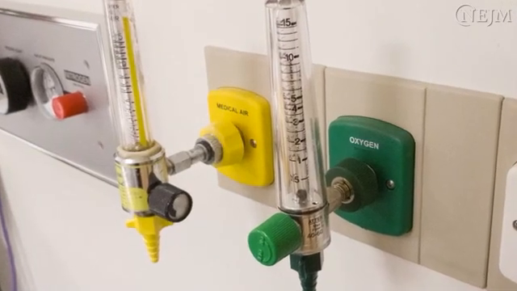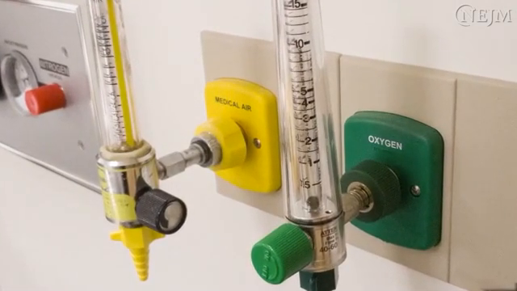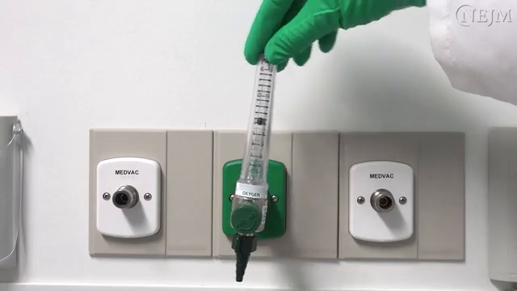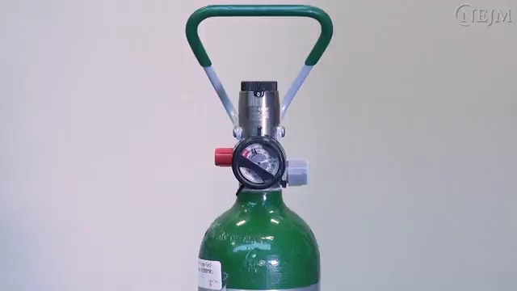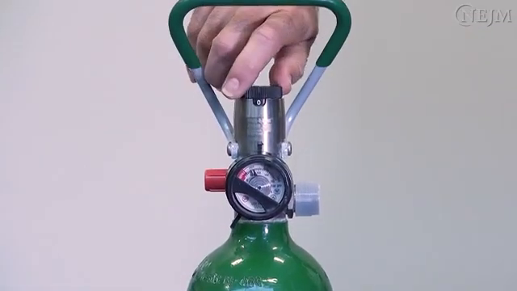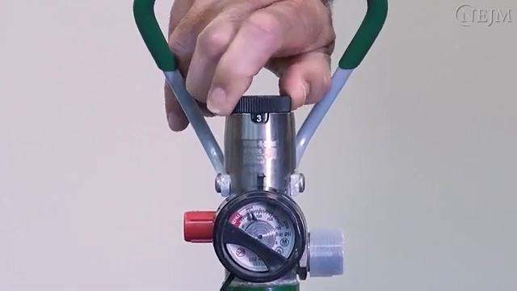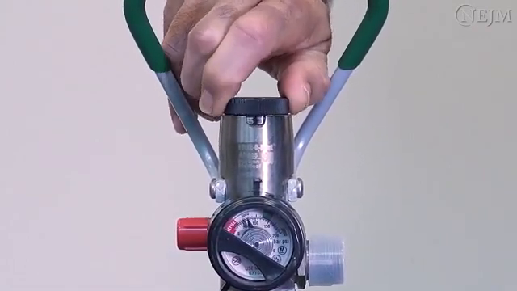Flow meters are constructed specifically for a given type of gas, since the flow depends on the viscosity and density of the gas. The meters must be oriented vertically to function correctly, since the ball is suspended in the gas stream. E-cylinders are commonly equipped with click-style flow meters, which are easy to use, sturdy, and capable of operating at any angle because they are unaffected by gravity.